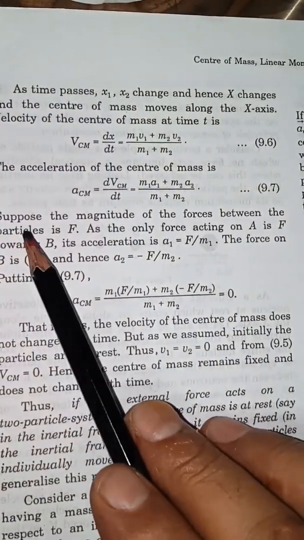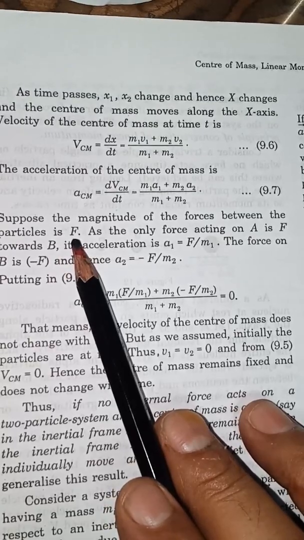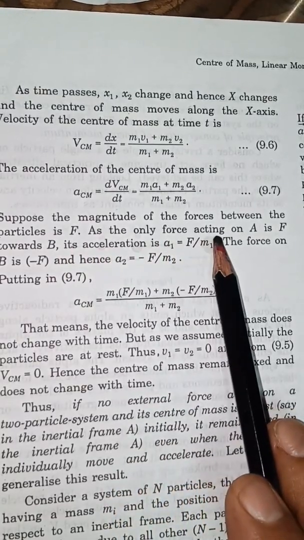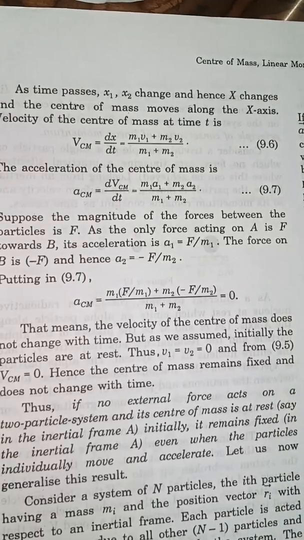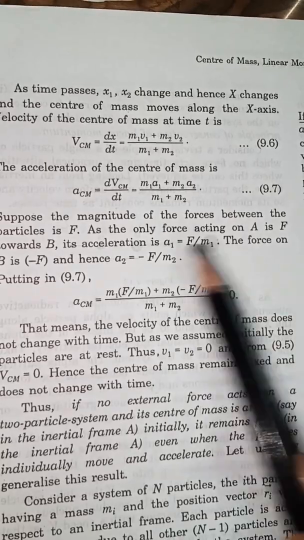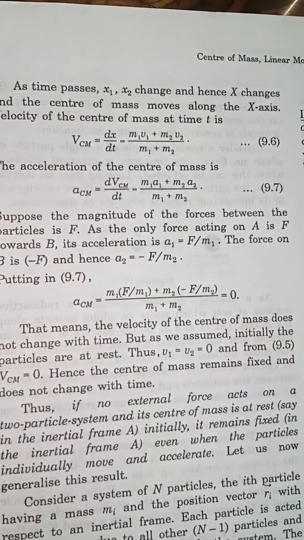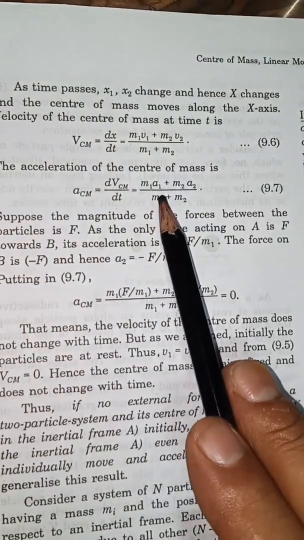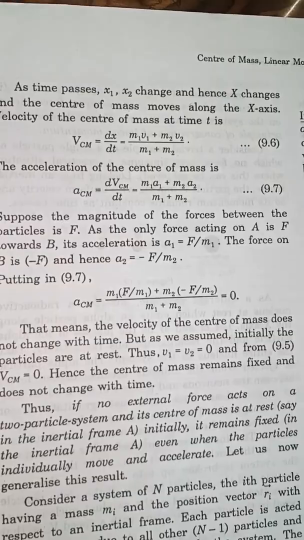It is given to you, suppose the magnitude of the force between the particles is F as the only force acting. It means no external force is acting between them. Particle 1 is applying force on particle 2, particle 2 is applying force on particle 1. In that case the acceleration will be how much? 0. But suppose there is an external force, so this will be the acceleration, where a1 and a2 are the acceleration of particle 1 and acceleration of particle 2.